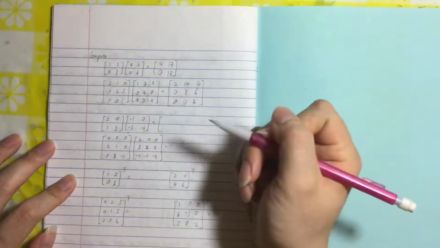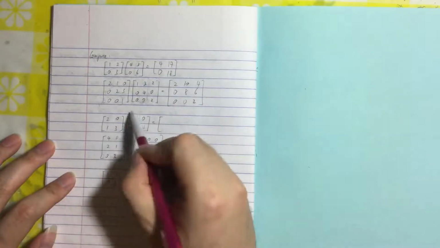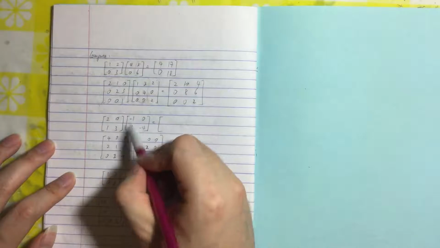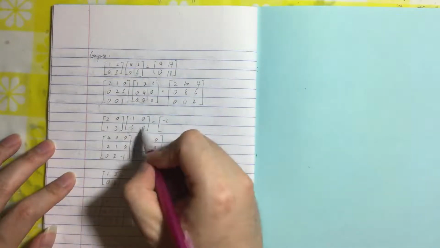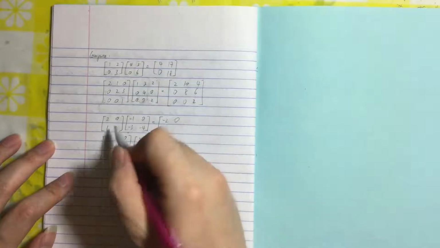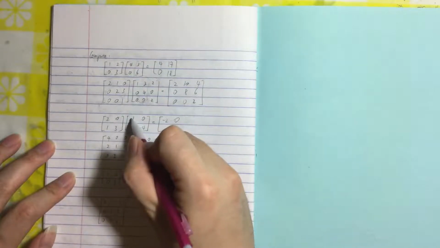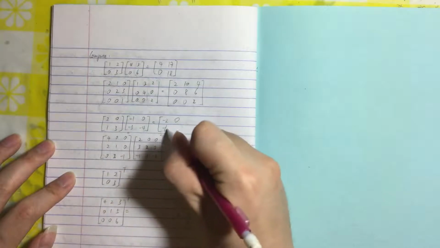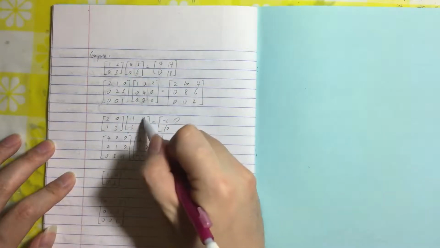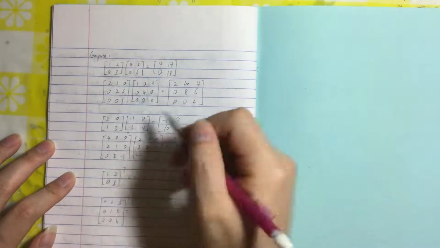How do we multiply these two matrices? Again, we use row times column. Row times column, -2 plus 0 is -2. Row times column, 0 plus 0 is 0. Row times column, -1 plus -9 is -10. Next, row times column, 0 plus -12 is -12.